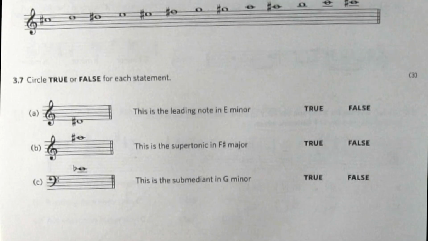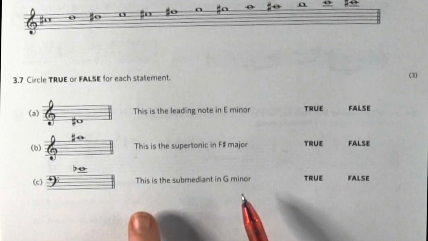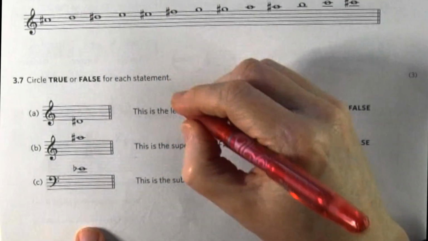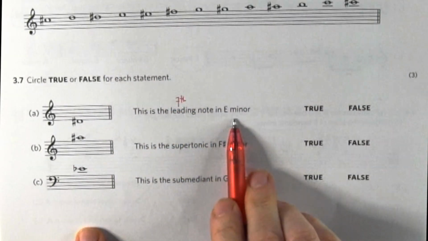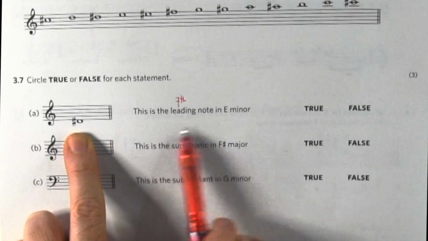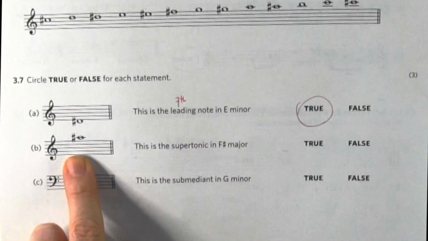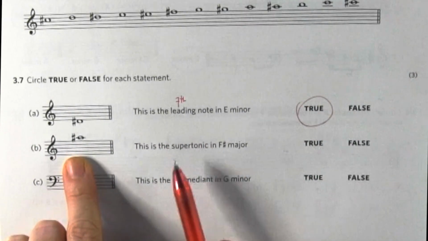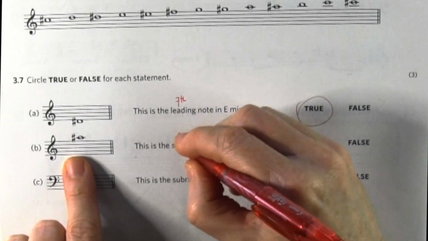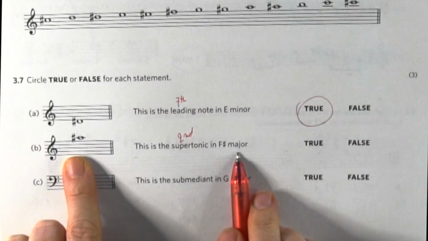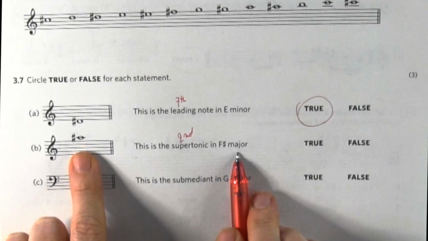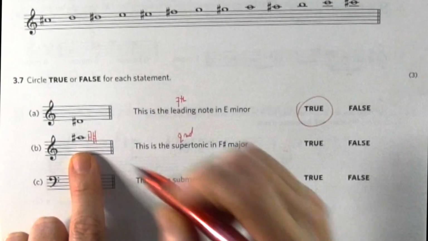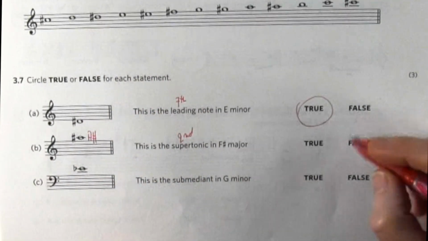In this question, we need to circle again true or false for each of the statements. The leading note, so the 7th degree of E minor, is D sharp. Yes, because it's the semitone below. The supertonic, so the 2nd degree of F sharp major, is A sharp. No, it has to be called G at least, so no.